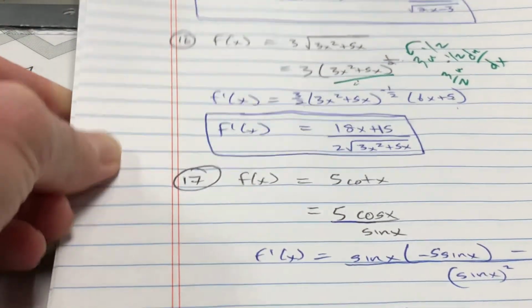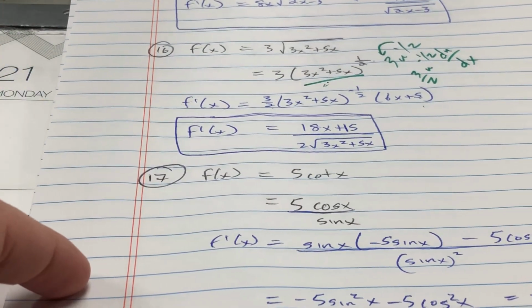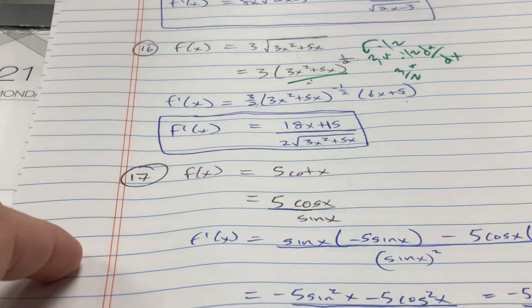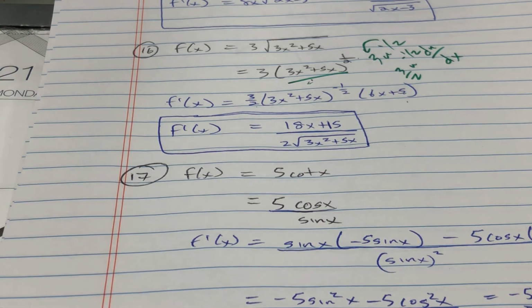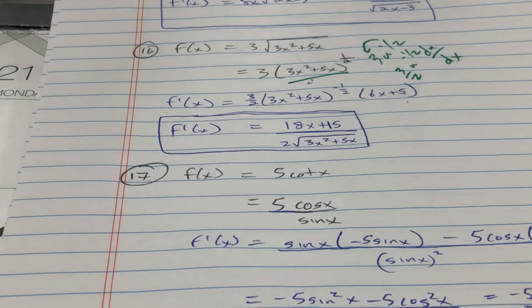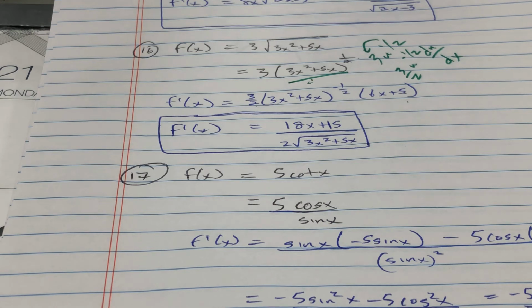All right, 17. 5 cotangent x. Cotangent is cosine over sine, so we're going to write it like that.